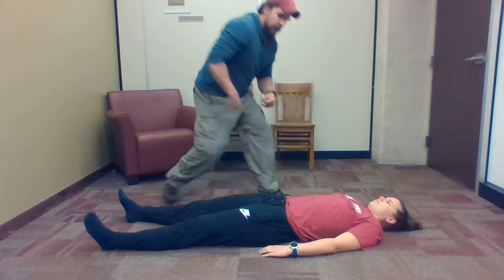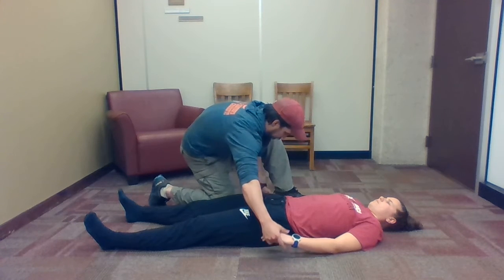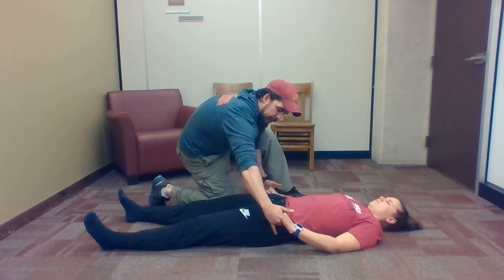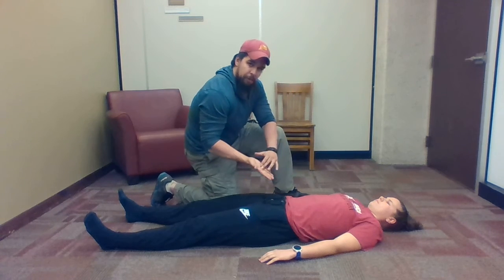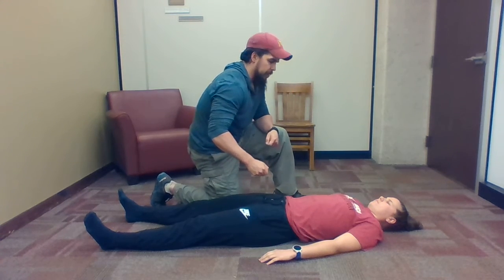From there, I'll check again CSM on the hands. I'll say squeeze my fingers as hard as you can. This lets me know strength. Drag your fingers across the top or across the palm, as well as pinching for CSM.